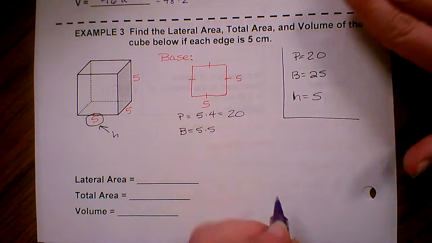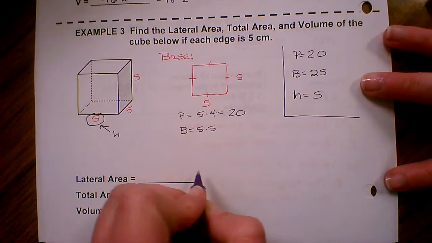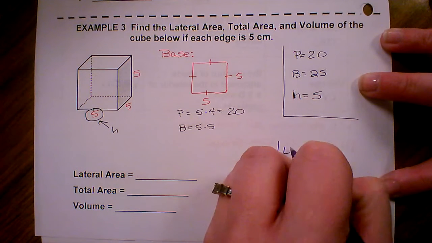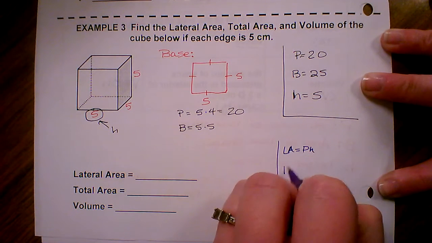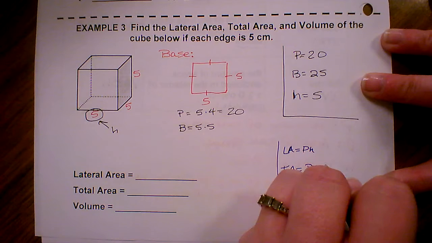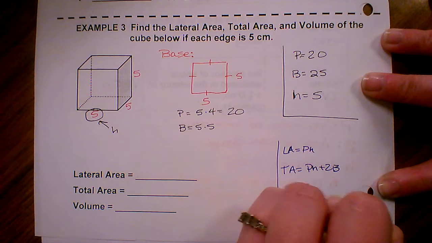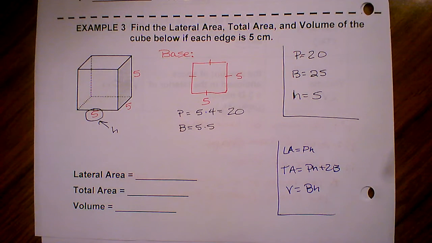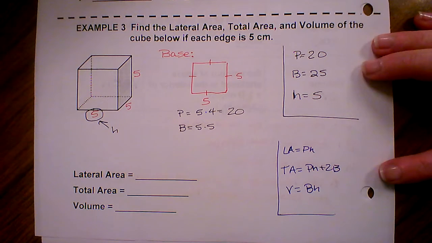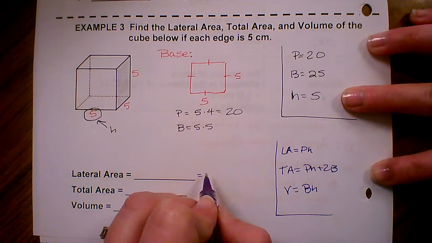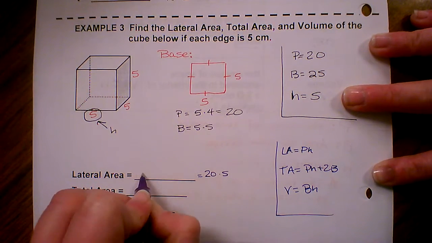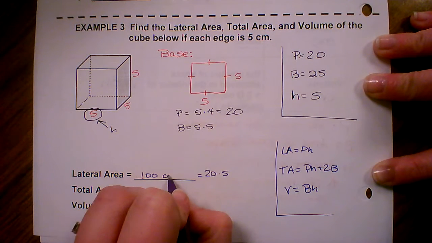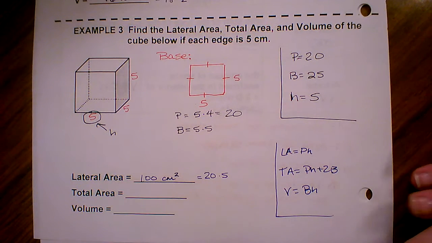Now I'm going to plug in and find LA, TA, and V. Remember, LA is PH, TA is PH plus 2B, and V is big B times H. The more you write those formulas over and over, you'll start to memorize them. And then your calculations will go much faster because you don't have to look back and forth on that formula chart. All right, LA is P times H, which is 20 times 5. That's going to be 100. And because they gave us centimeters, that's centimeters squared.